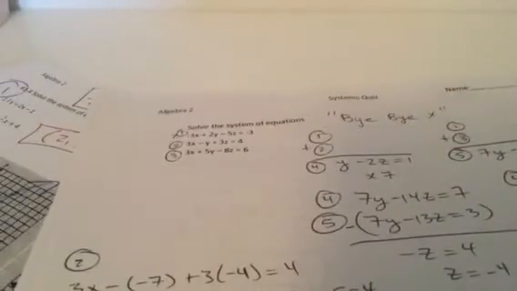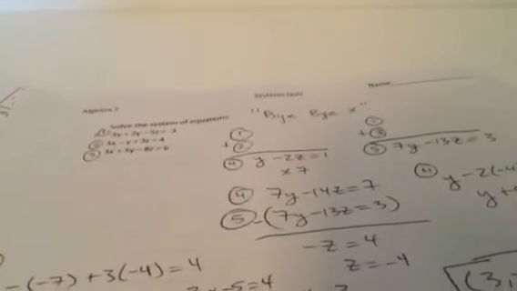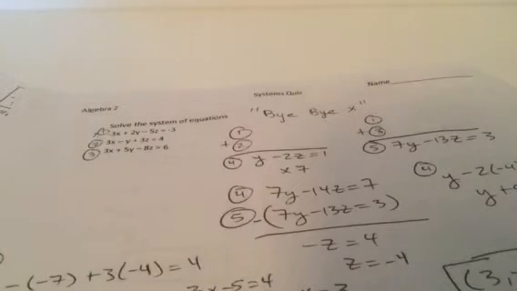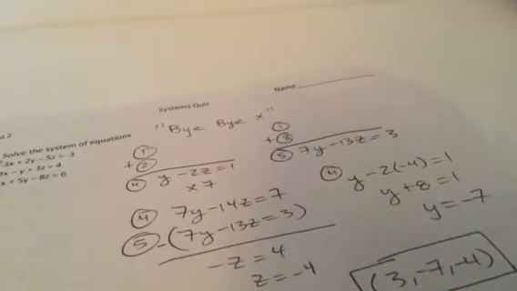On the next page, say bye to x. Notice the x's match up. They're all 3x or negative 3x. So I added equation 1 and 2. Gives you y minus 2z is 1. I think in every class we did this. And I added 1 and 3 to give you 7y minus 13z is 3.